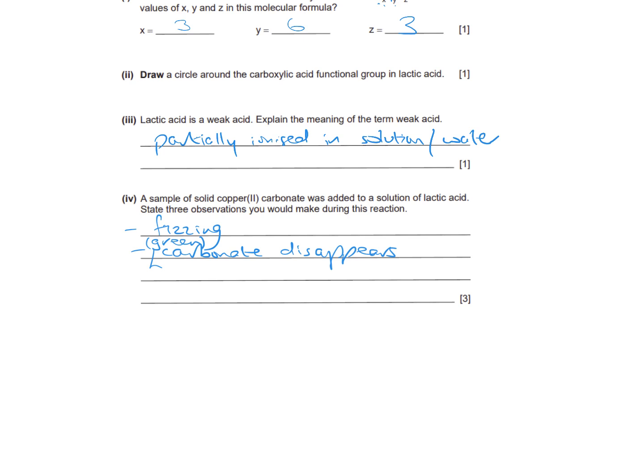Now, copper compounds in solution are not colourless. So this is not like group 1 or 2 compounds in solution. Copper compounds are usually blue, or they usually form blue solutions. So in this case, you would get a blue solution formed. Sometimes heat released isn't awarded for this type of thing. The heat released is really small because we're using a weak acid. So it may be awarded, it may not. If you have put it, it will not be marked wrong. But I'm just going to stick with these 3 or 4 options here.